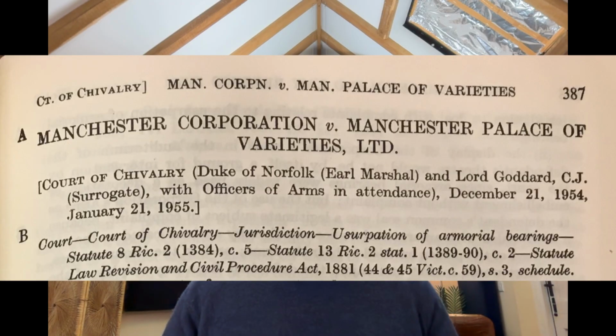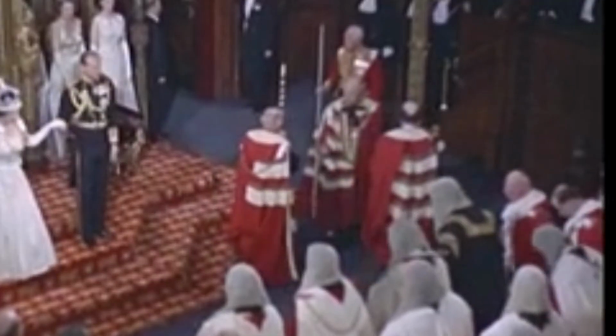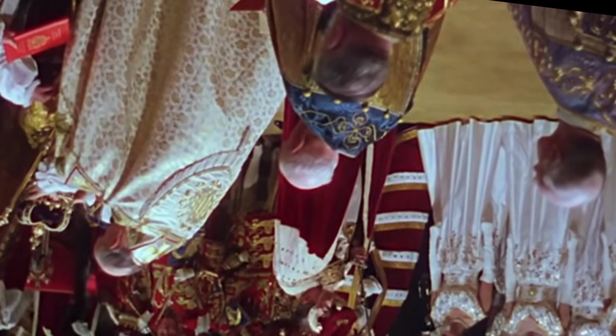The Earl Marshal, who originally dealt with the army and now is reduced to a sort of highly ceremonialized organizer of state events and pageantry, and head of the College of Arms, and essentially whose court the High Court of Chivalry is. The Earl Marshal, amongst other things, organises the state opening of Parliament and the coronations.